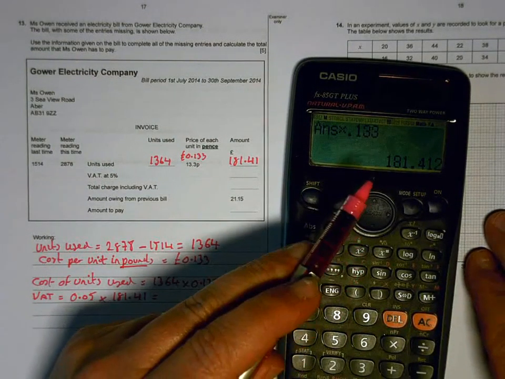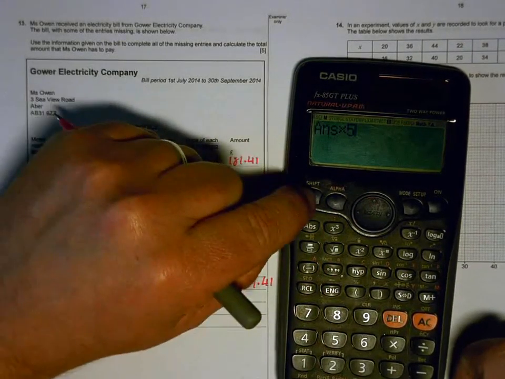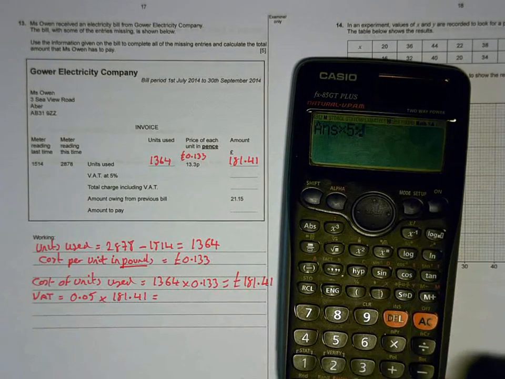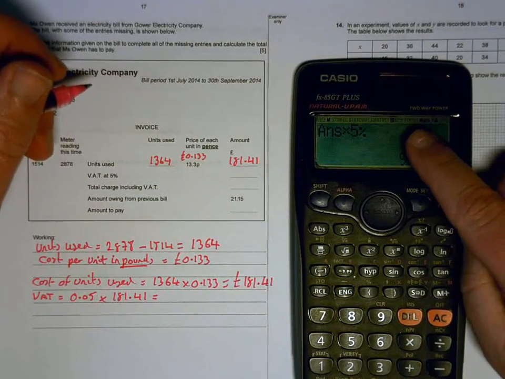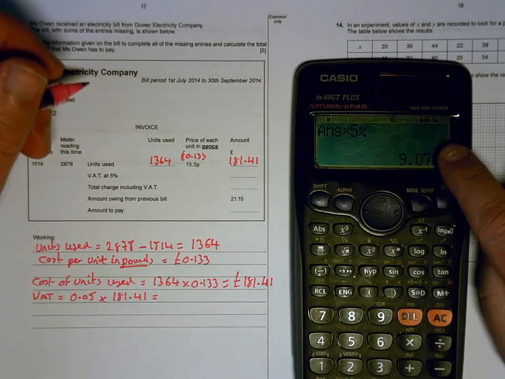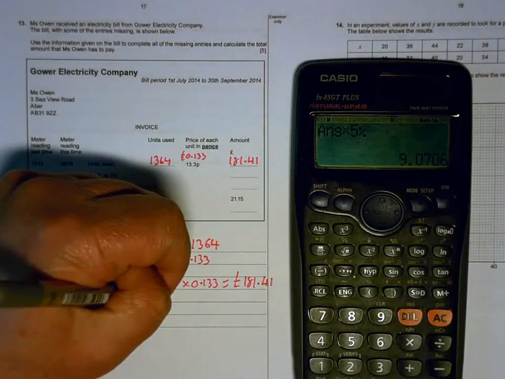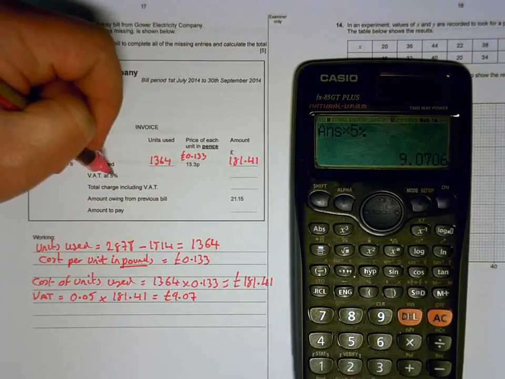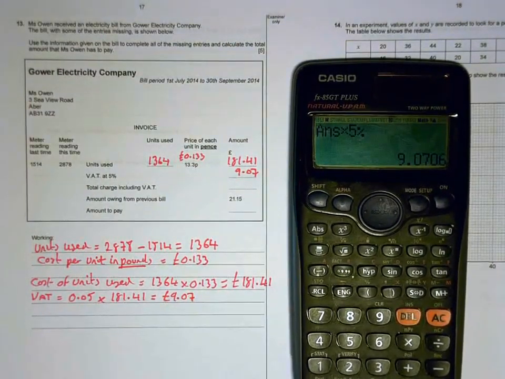If you just want to work out what 5% of that is, you would do times 5, then shift and that percent, so it's times 5% equals £9.07. Two decimal places, 907. Next number is a 0, so it's just 907. So the VAT at 5% is going to be £9.07.